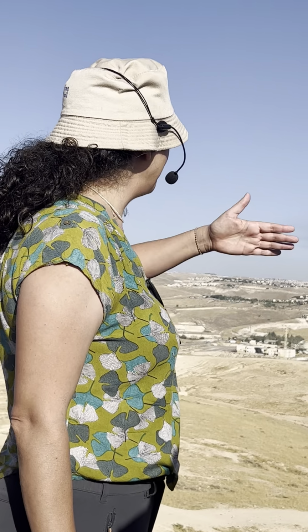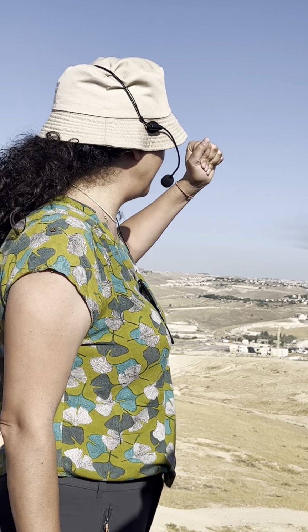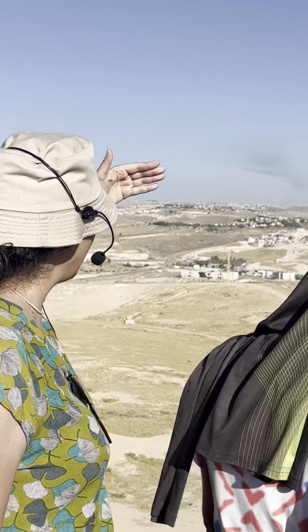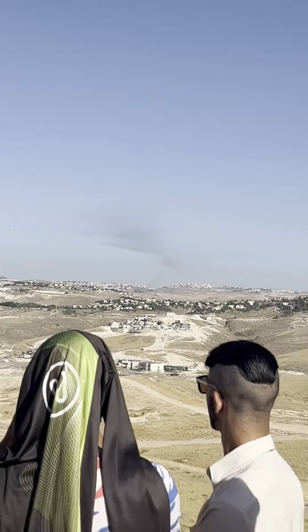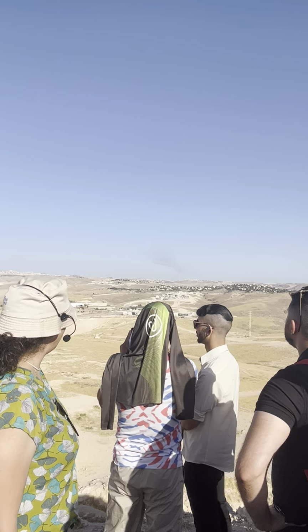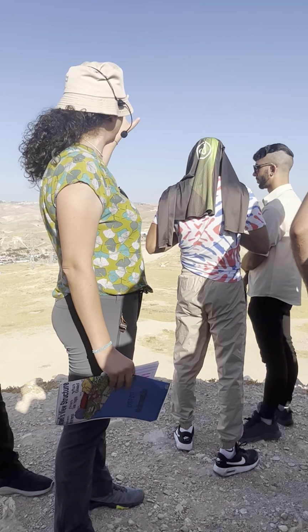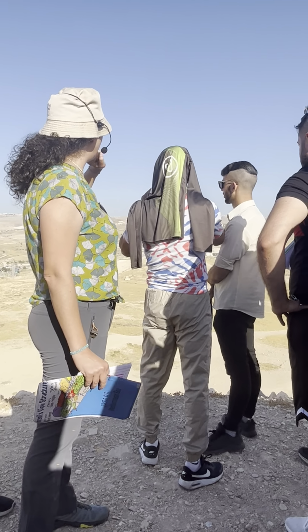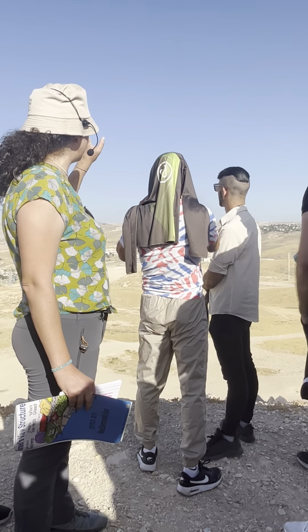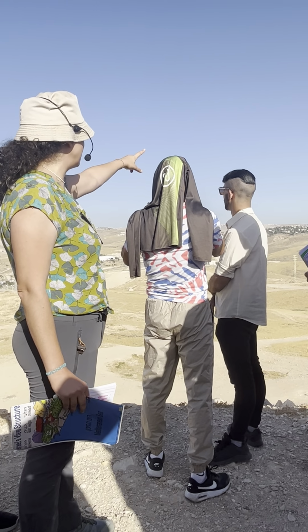It's called Kfar Adumim, village of Adumim. Nofei Prat is another settlement near Kfar Adumim, and on another hill there is also an educational center, a pre-army center, right on the top of this hill chain.